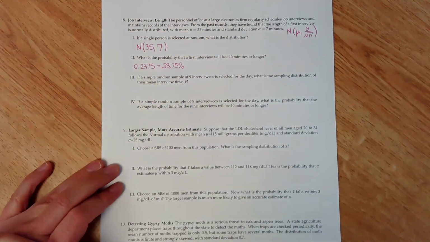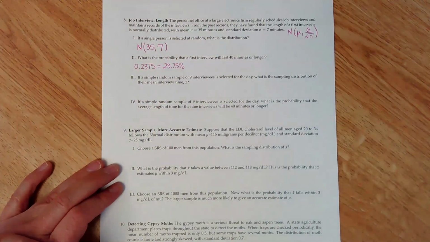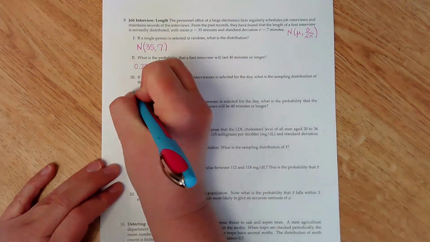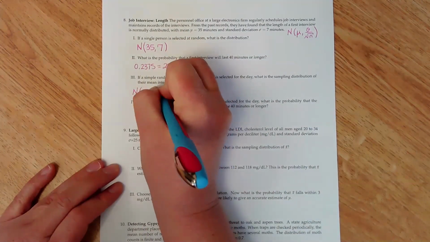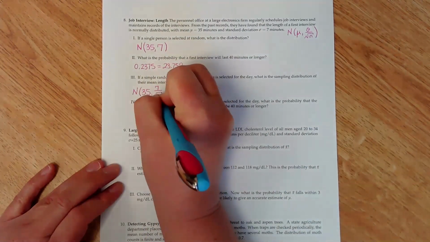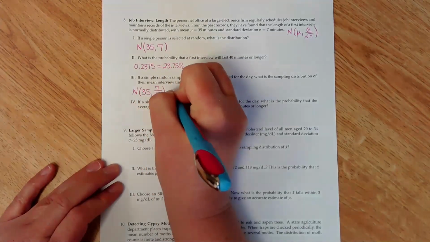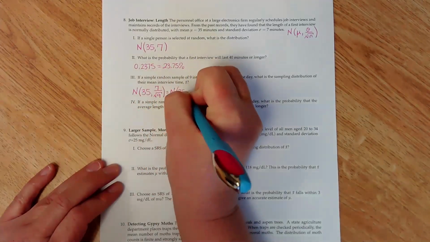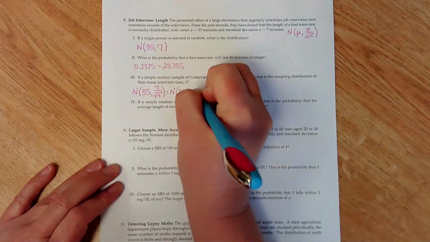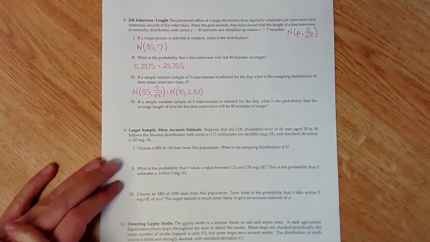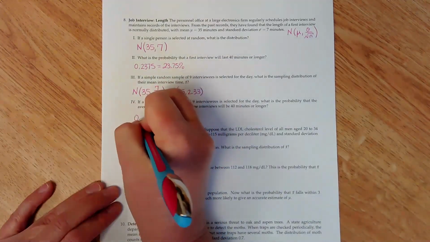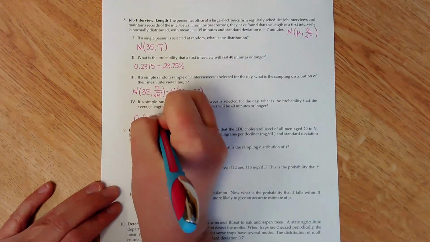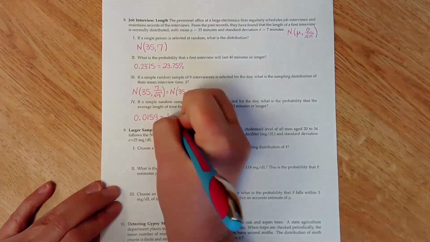And then part 3 says now instead of considering a sample size of 1 person, we're going to consider a sample size of 9 people. So I'm going to have normal. My mean will stay the same. It's still 35, but now I'm going to take my standard deviation of 7 and divide by the square root of 9. So that gives me normal 35, 2.33. So that's what I would put into the applet to calculate my probability, and that means my probability changes to be 0.0159, which is 1.59%.